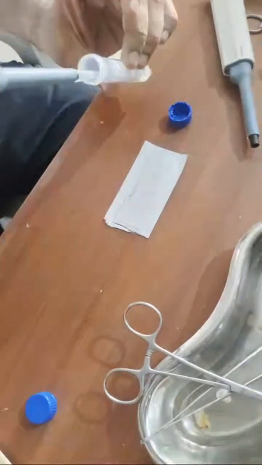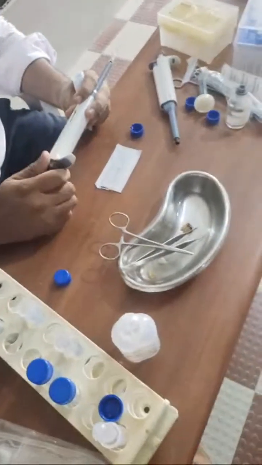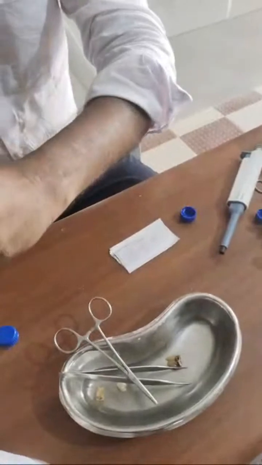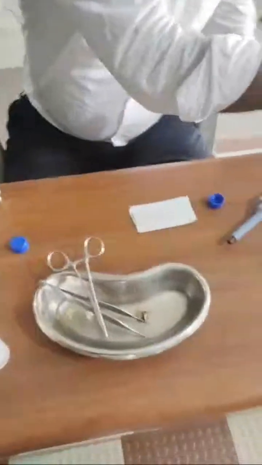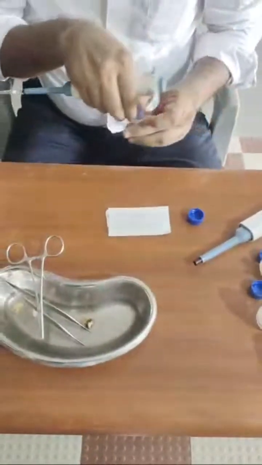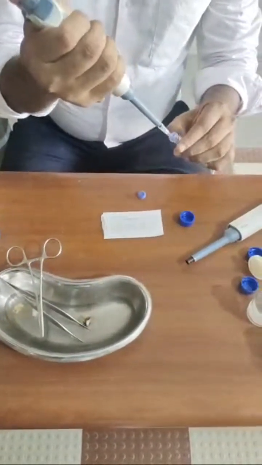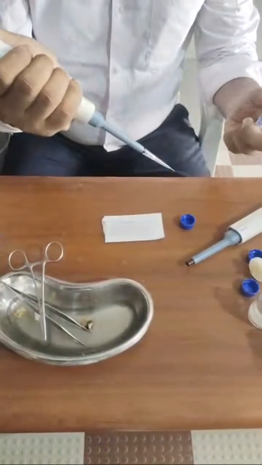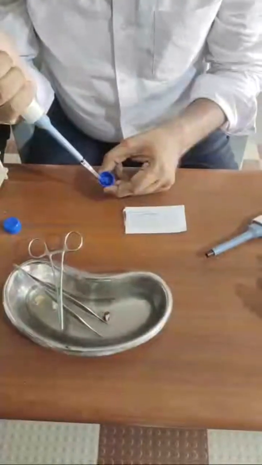So we are just mixing 10 microliter of the stain with 10 microliter of cells. I'm just mixing the stain with the cells.